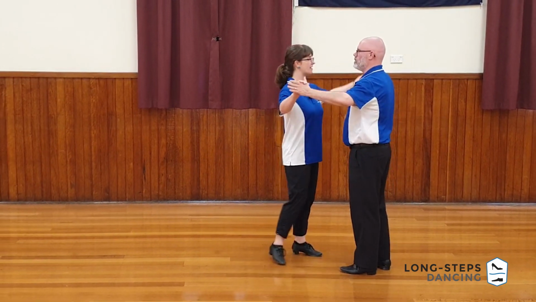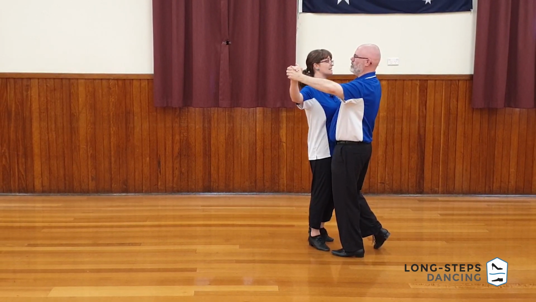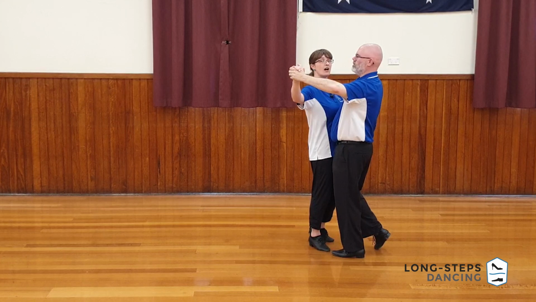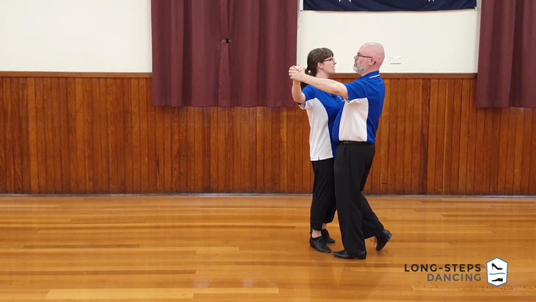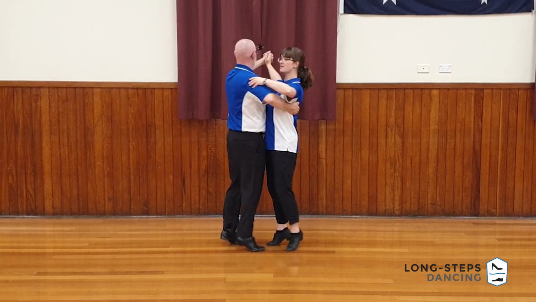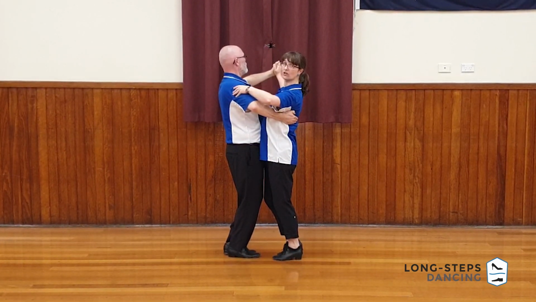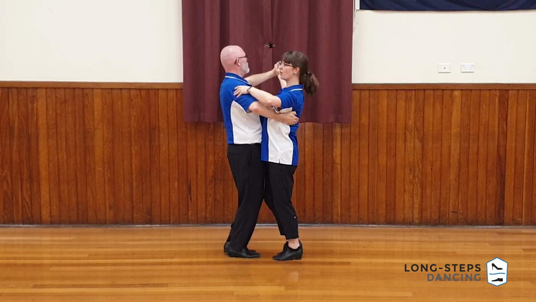So if we have a look at the first half of our natural waltz, natural turn, it's following our basic waltz pattern of a drive, a side step and a close. So if we do the first half, Ian's going to drive forwards on the right, side and close. And over that turn, we have turned 3/8 of a turn.